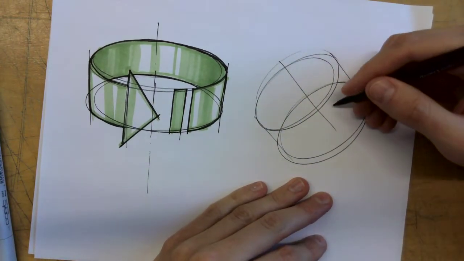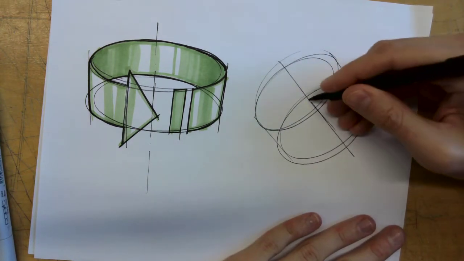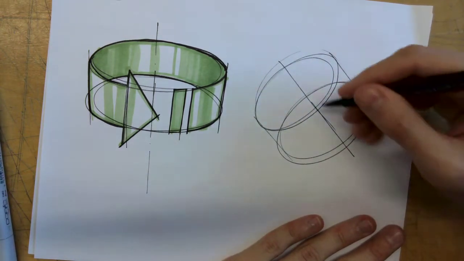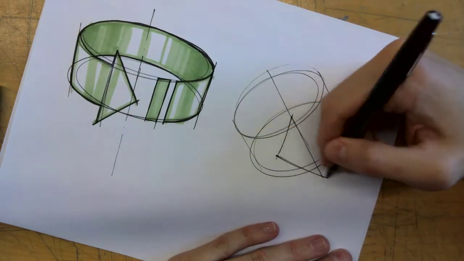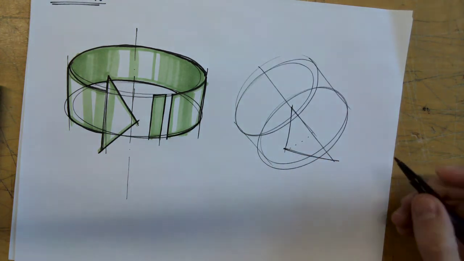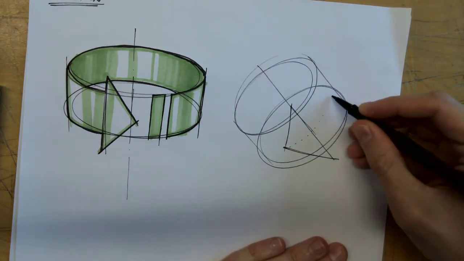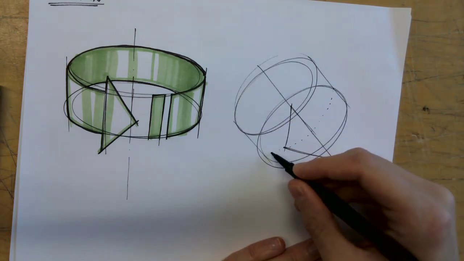So again, you can choose where you want your arrow. Let's say we have the arrow start from that midline. We just want to make sure that this is staying as the sort of midline.